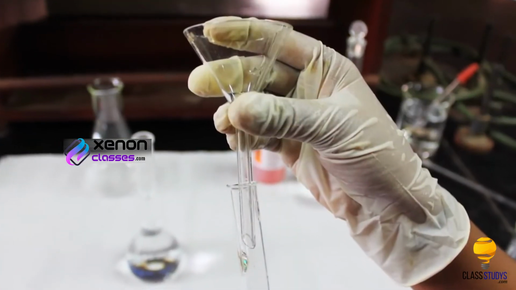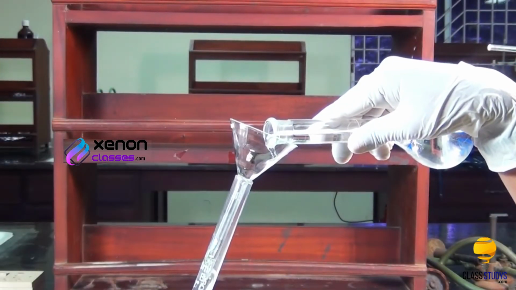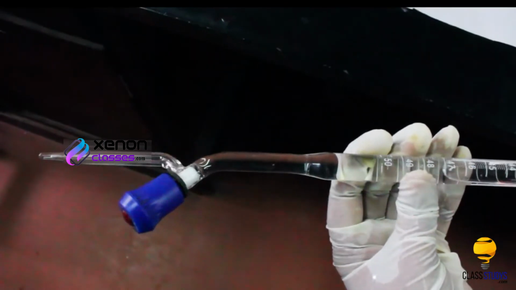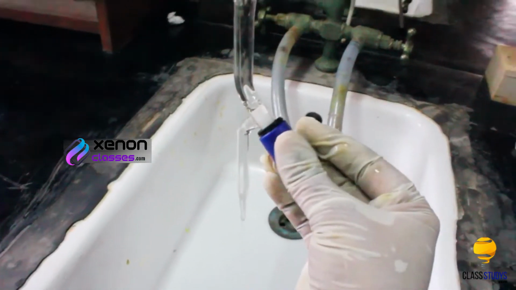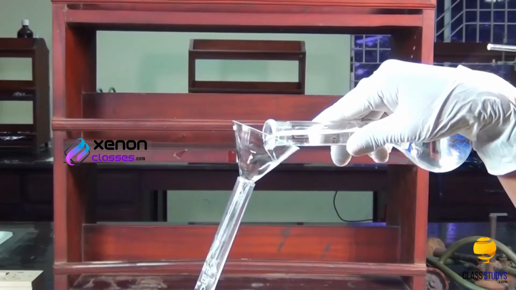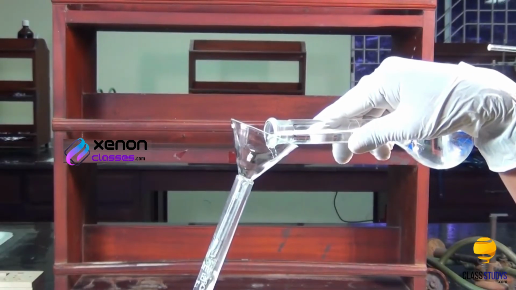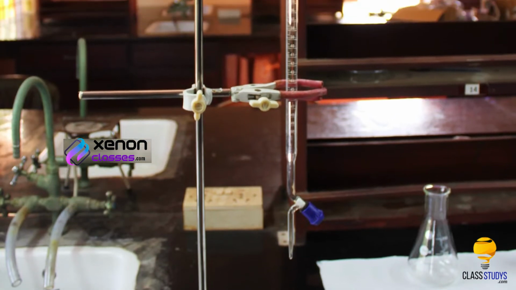Take a funnel and place it over the burette and pour some hydrochloric acid into the burette through the funnel. Rinse the burette 2 or 3 times with the given hydrochloric acid to remove any moisture inside the burette and drain out the washings. Then fill the burette with hydrochloric acid using the funnel. Clamp the burette vertically in the burette stand.